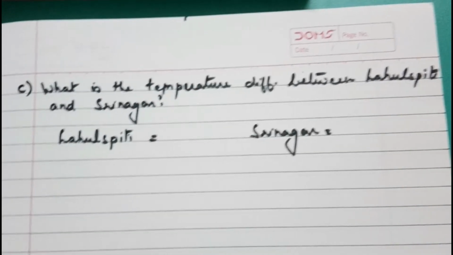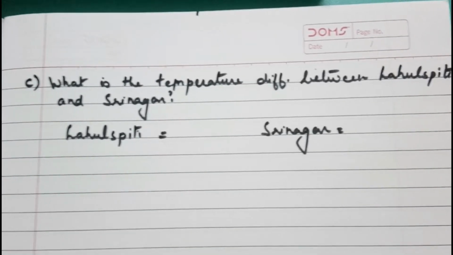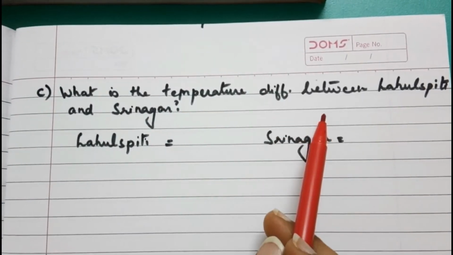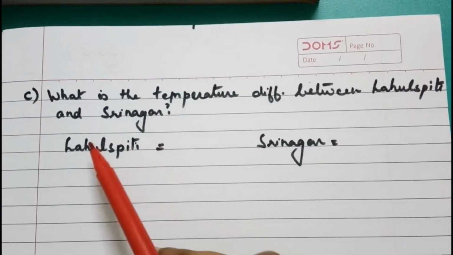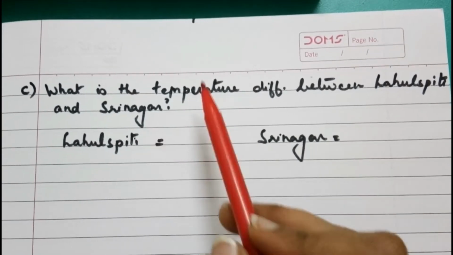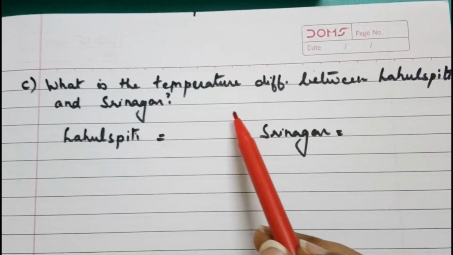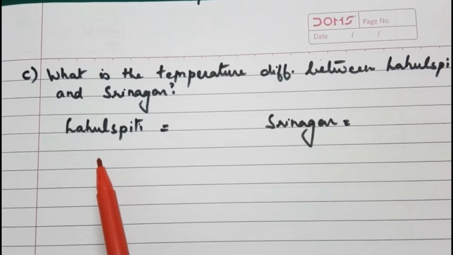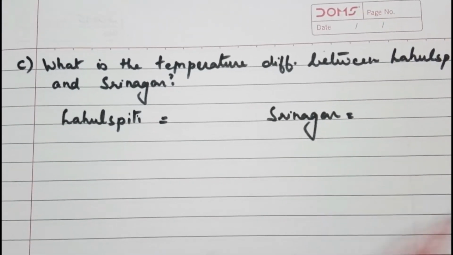So now let's move on to the next question, which is question number C. What is the temperature difference between Lahul Spiti and Srinagar? Now to calculate the temperature difference between these two places, first let's find out the temperature of Lahul Spiti and Srinagar.